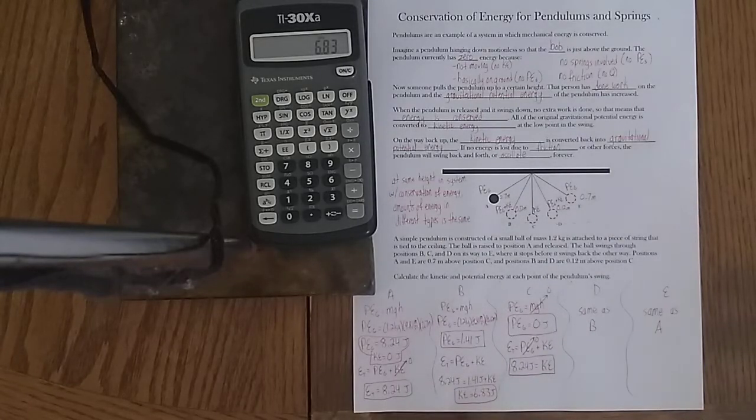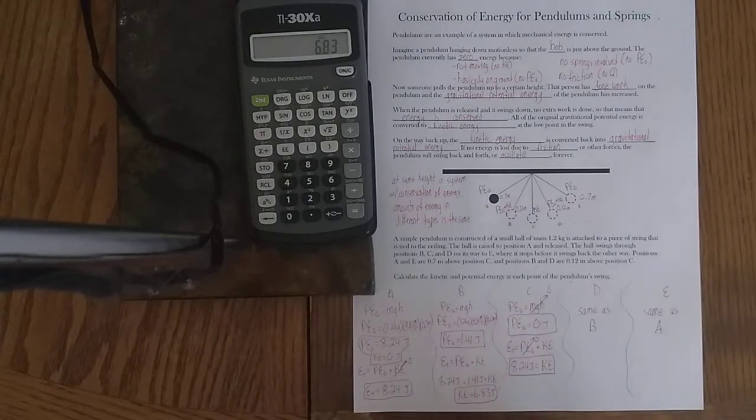So, pendulums are actually pretty easy to analyze if you follow the rules. We could even, if we wanted to, find the speed by simply doing KE equals 1/2 mv squared. I'll let you guys do that on the homework.